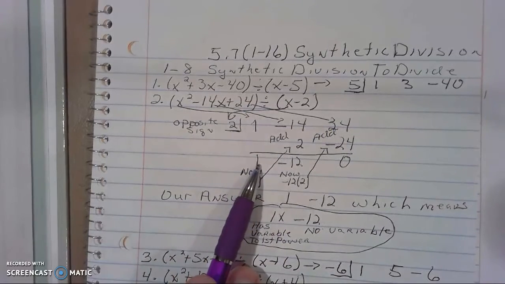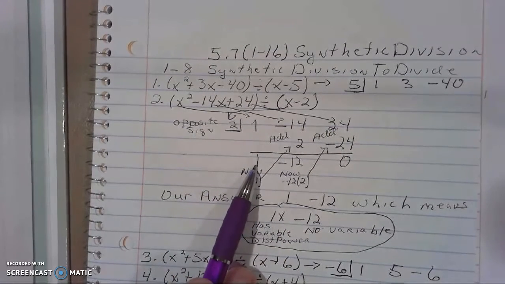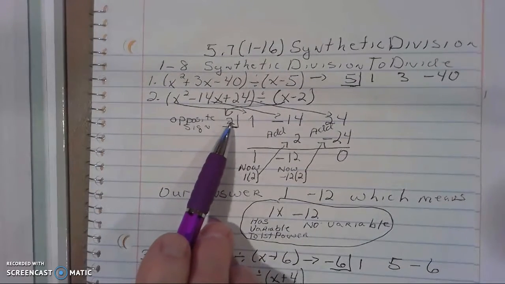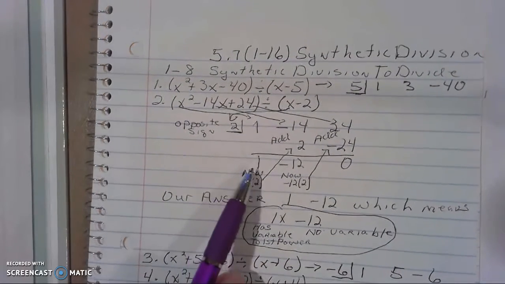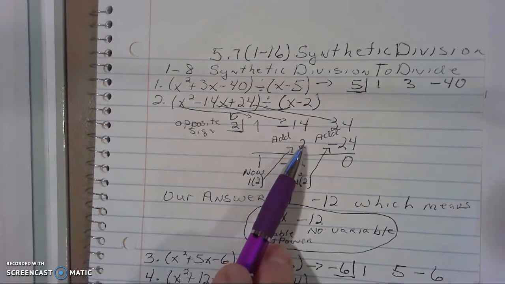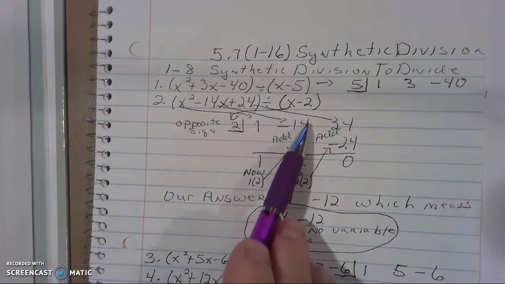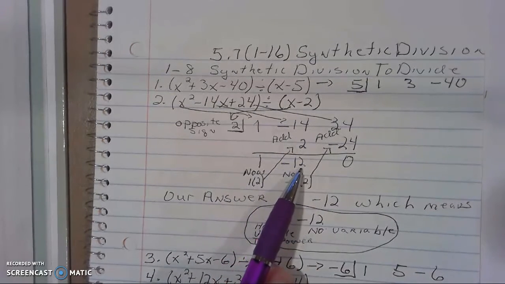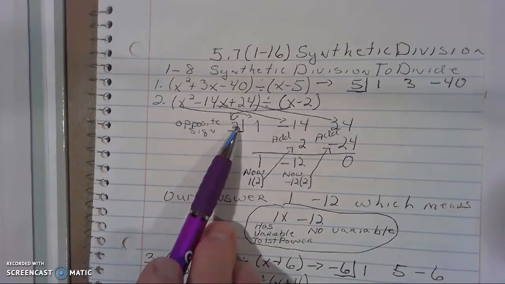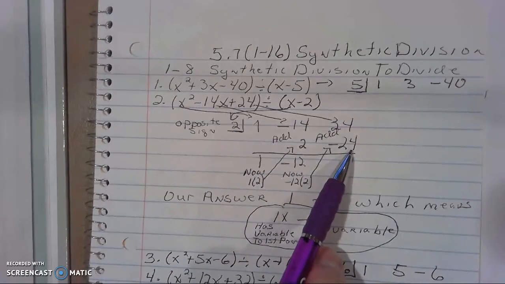The 1 comes straight down. Then when you put a number down here on the bottom row, take it times the number on the shelf. 1 times 2 is 2, goes right here. Add negative 14 and 2, is negative 12. Number down here times the number on the shelf, negative 24.